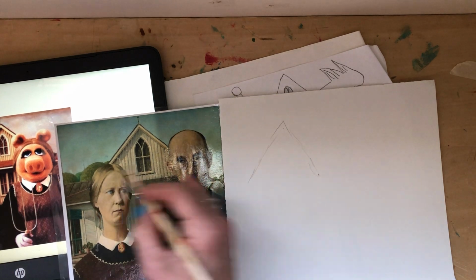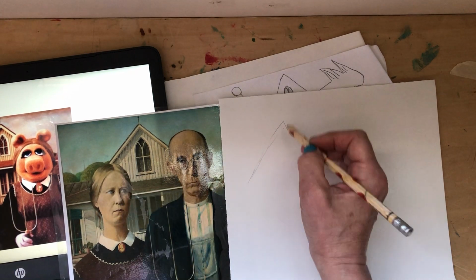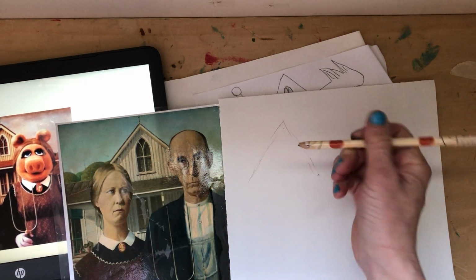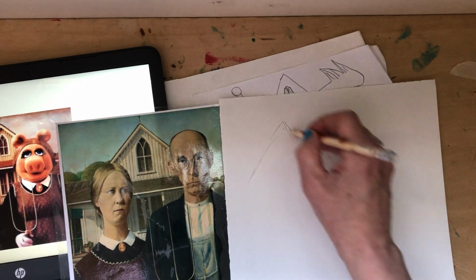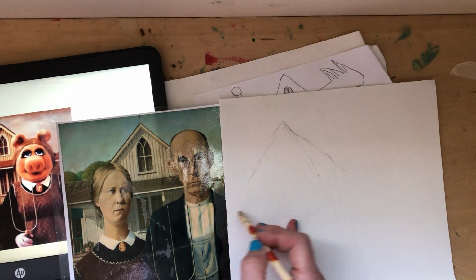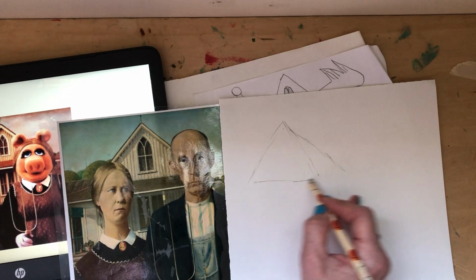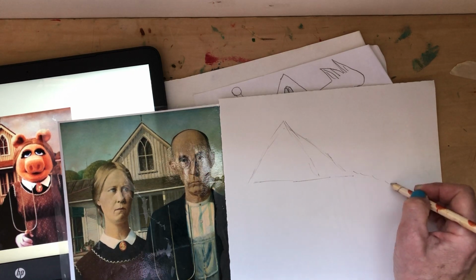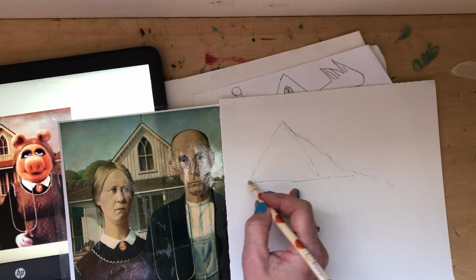So I'm pausing there because I think her head's going to go about there. And I'm going to go over, there we go, sorry, my pencil was running out, and pause. I'm noticing that the house has this part of the roof. It has this part of the roof.